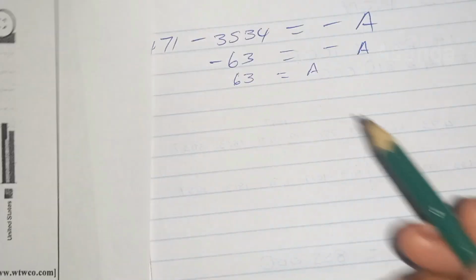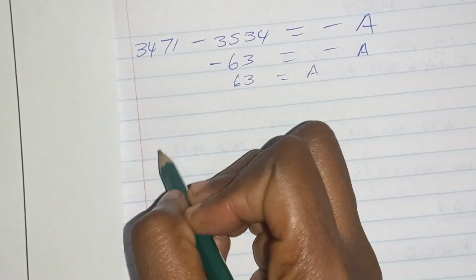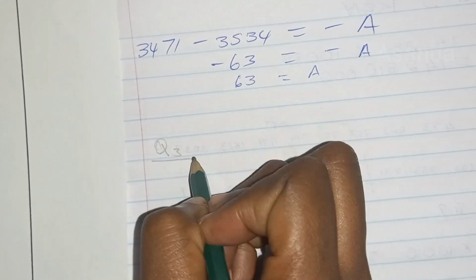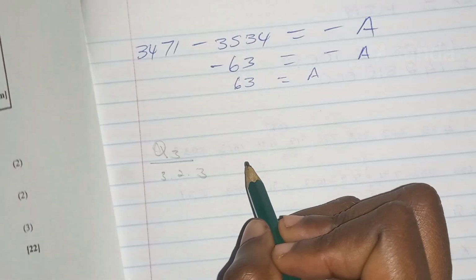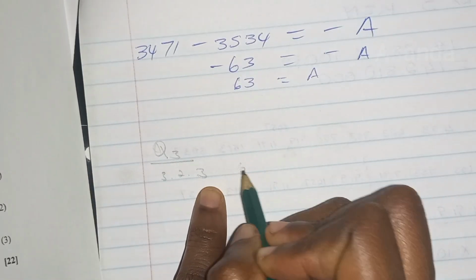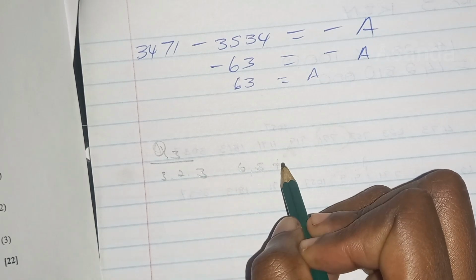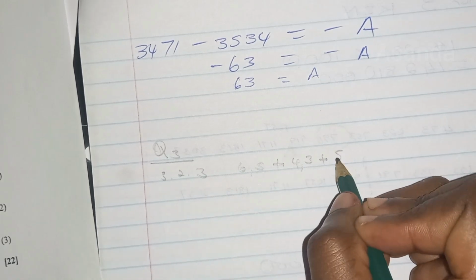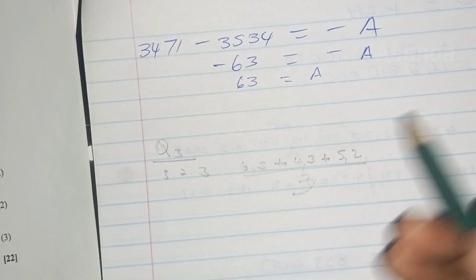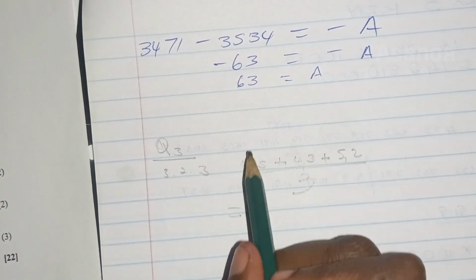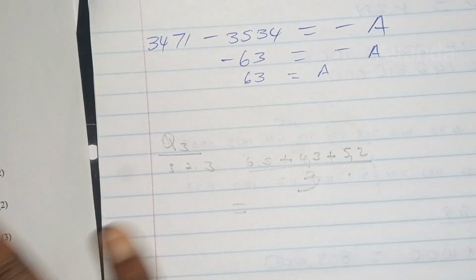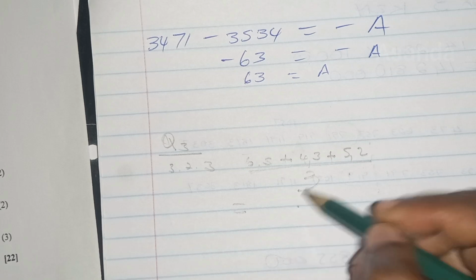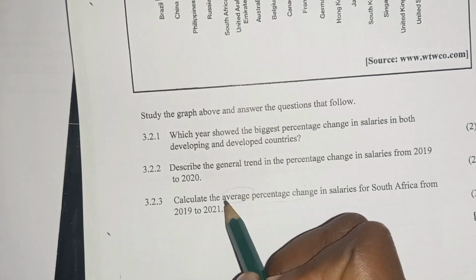I'm just going to show you what you're supposed to do here, for question 3.2.3. For 2019 it's 6.5 plus 4.3 plus 5.2, and then you divide that by 3. To find the average is the same as the mean: total of the data divided by the number of data. It's the same exact thing. Mean and average mean exactly the same thing. So then you get your answer there on 3.2.3. As long as you understood what they are asking for, they're asking for the average there.